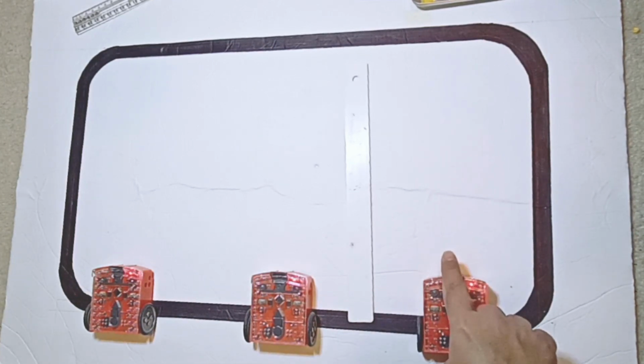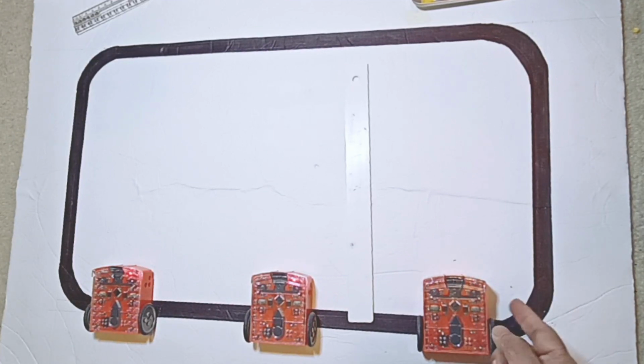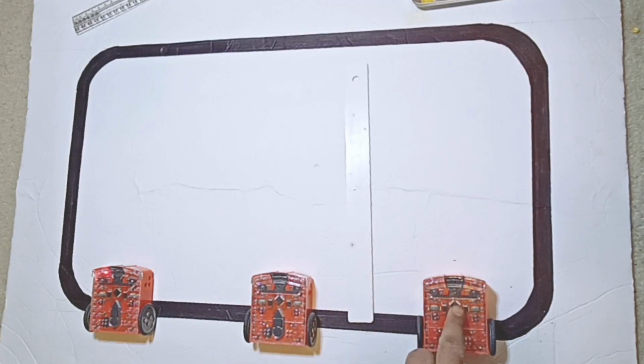I'm going to start them in the reverse order. So I'm going to start the third one. I've started the second one. They are waiting for the signal. This third one is waiting for the signal from the second one. The second one is waiting for the signal from the first one. And I have not started the first one yet.